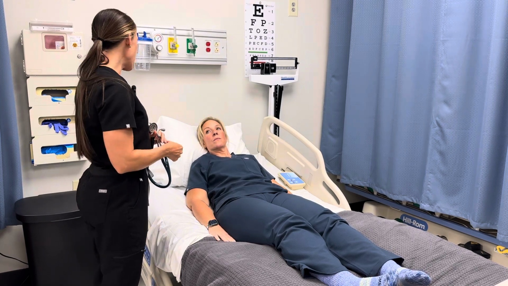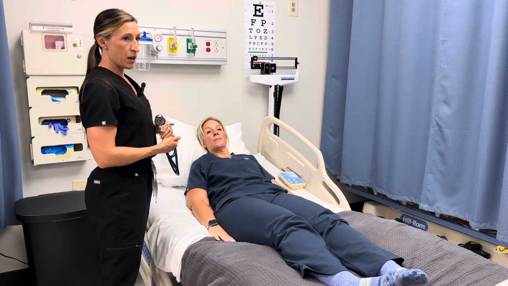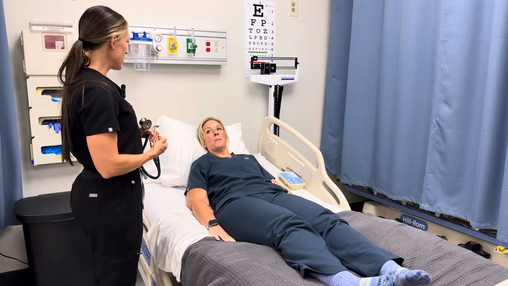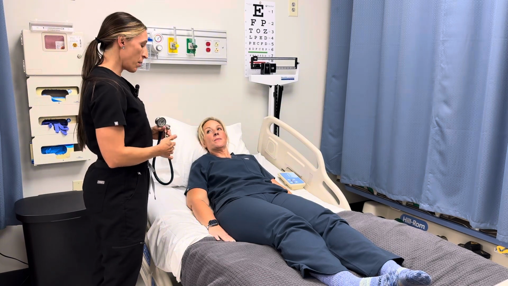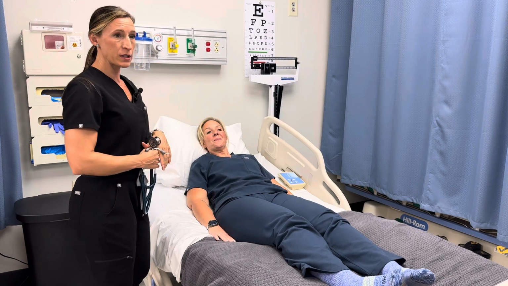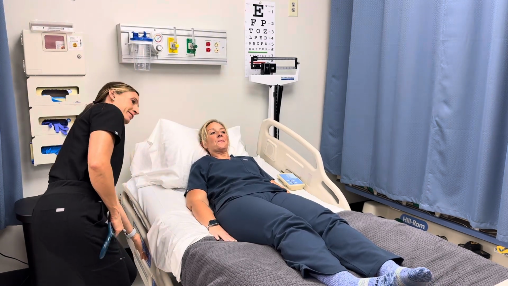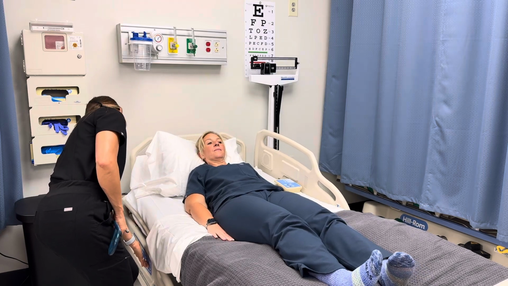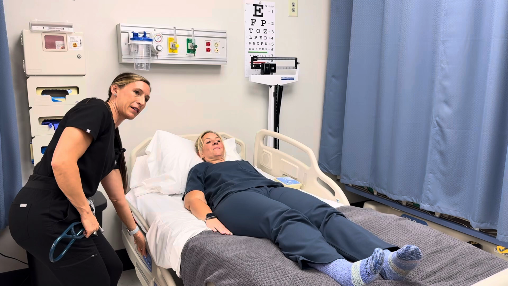Have you had any nausea, vomiting, diarrhea, or constipation? Any abdominal pain? Do you use any laxatives? Have you had any abdominal surgeries? Okay. All right, so we're going to lay the bed down flat. And I'm going to bring the bed up so I don't hurt my back.